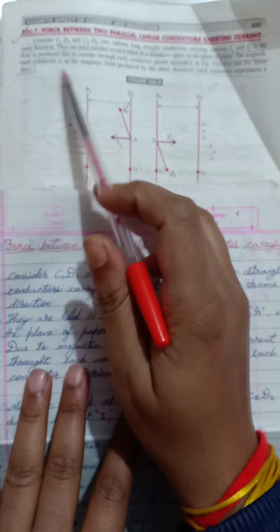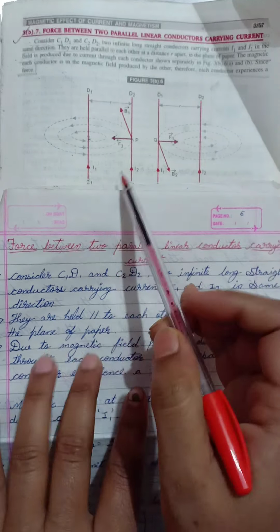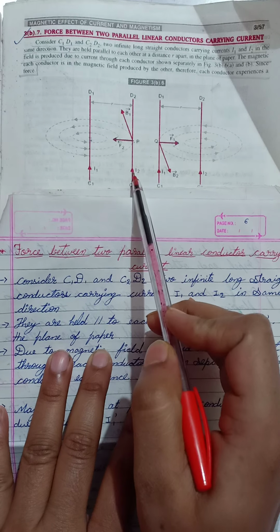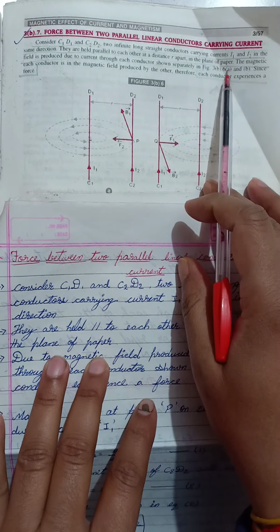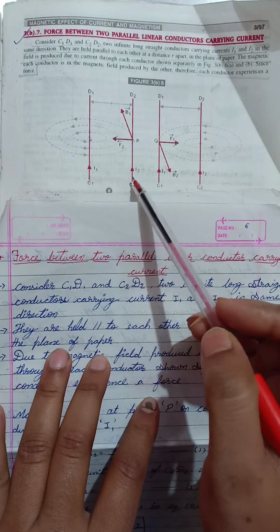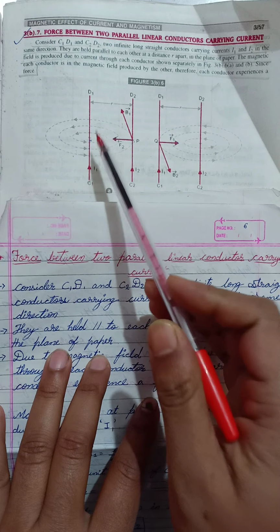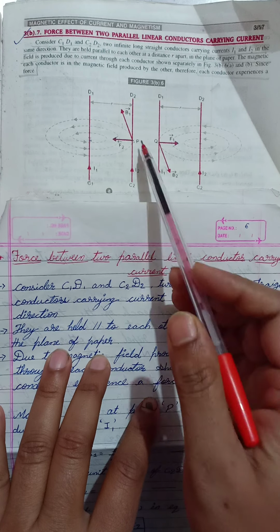Now students, our next topic is force between two parallel linear conductors carrying current. Here we have two conductors, one here and one here. In both cases, the current will be moving along the same direction. So one wire is C1 D1, and another wire is C2 D2.